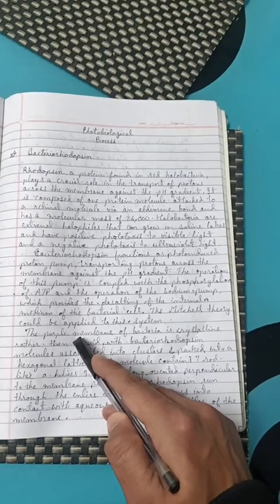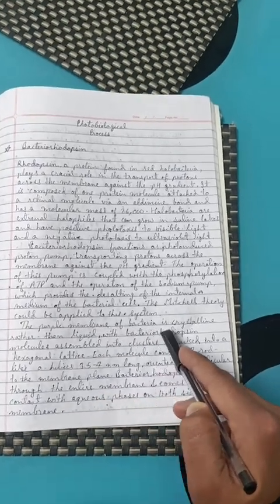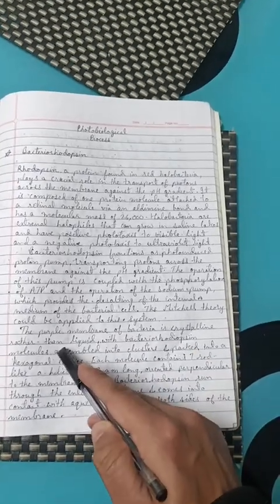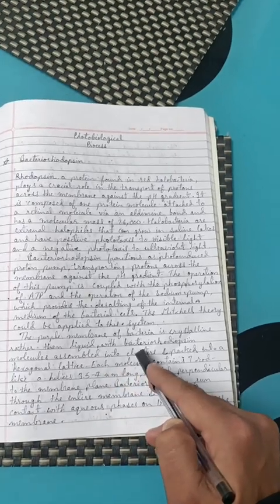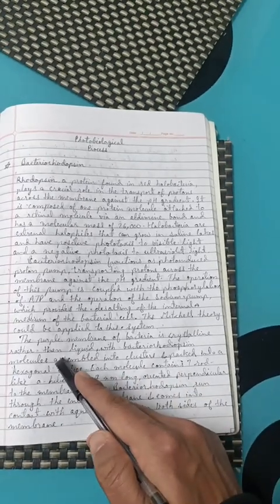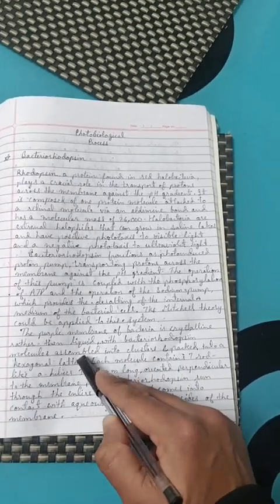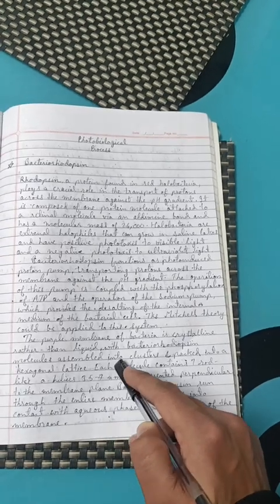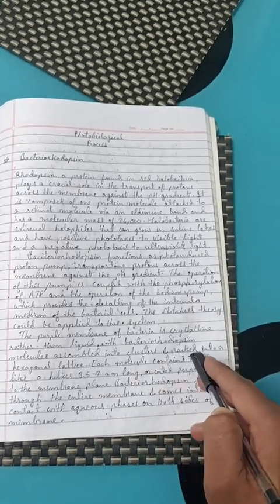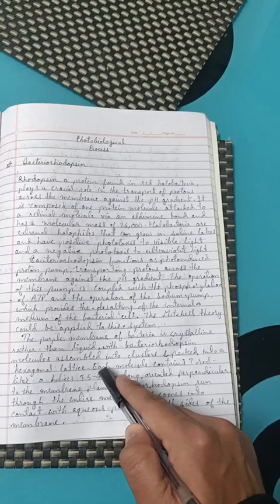Now, the purple membrane of bacteria is crystalline rather than liquid, with the bacteriorhodopsin molecules assembled into clusters and packed into a hexagonal lattice.